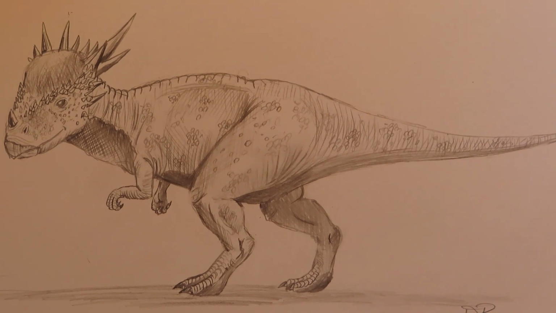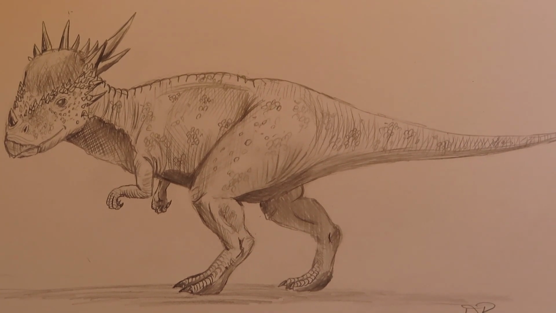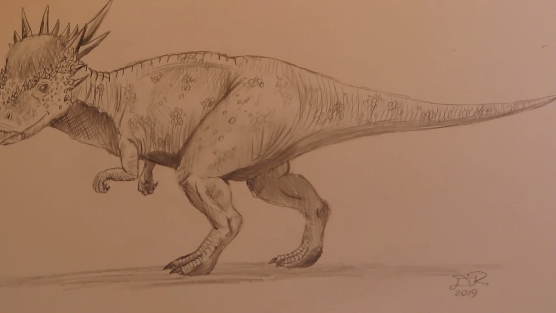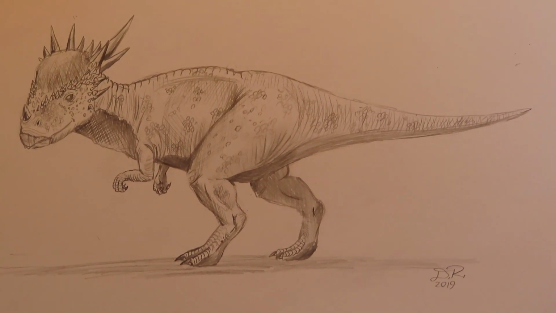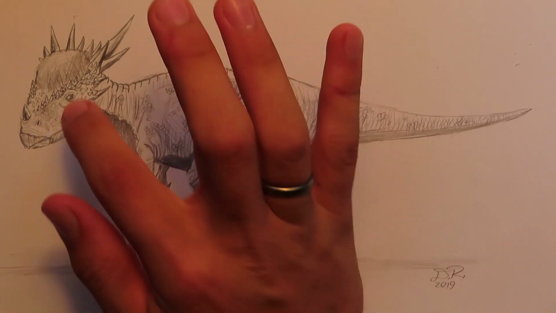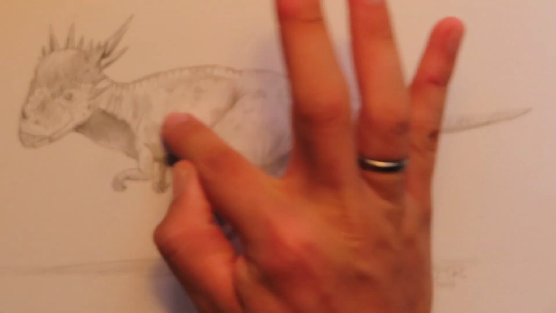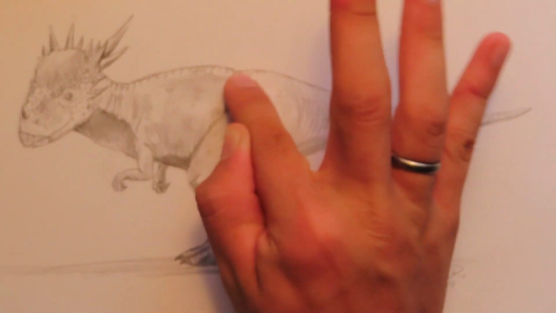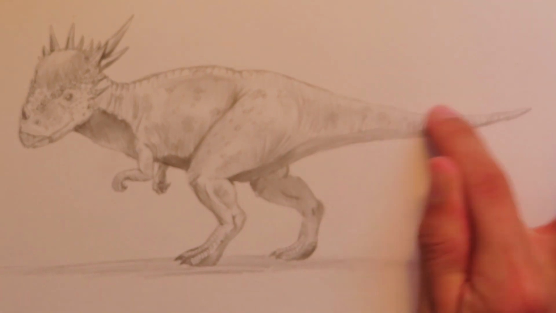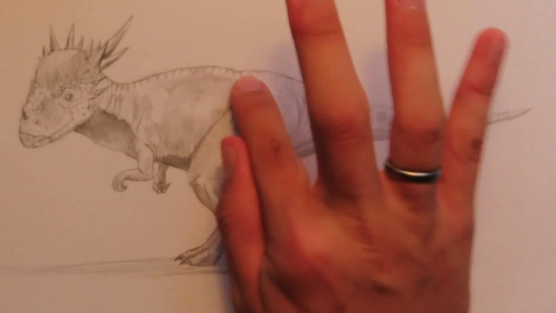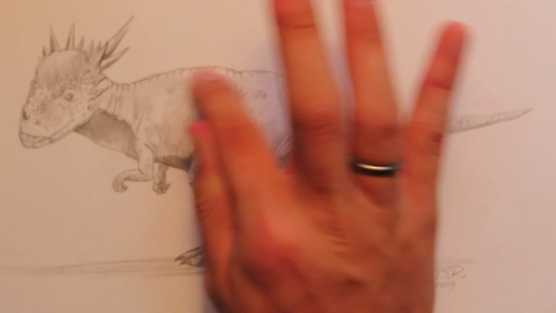So there we have it. Stygimoloch from Jurassic World Fallen Kingdom. Let me zoom out so you guys can get a better look. So yeah, thank you guys so much for watching. This was a really good tutorial. I really am happy with how the drawing turned out. Of course, there's always things you could add to improve it, like adding more scales. But for a tutorial of this length, I think it turned out very nicely.